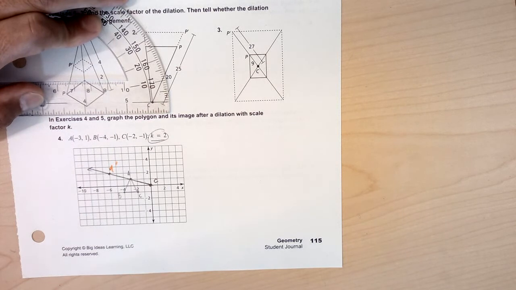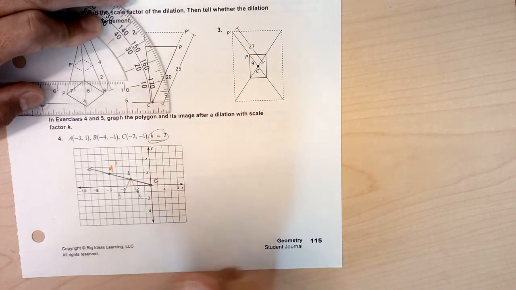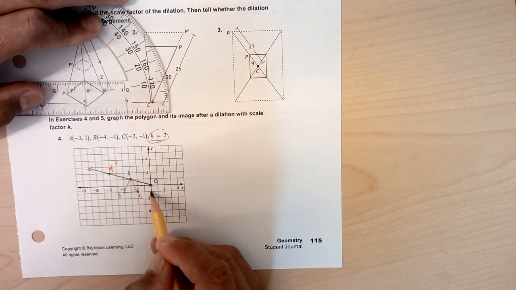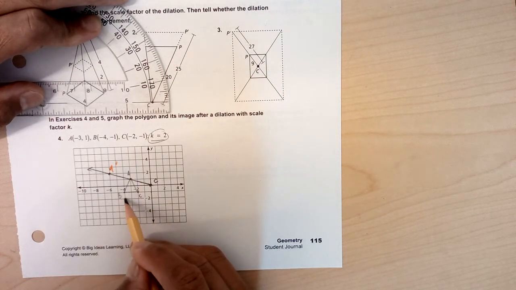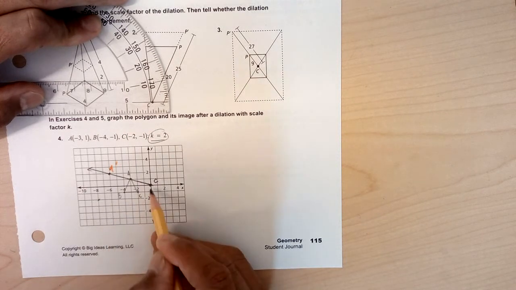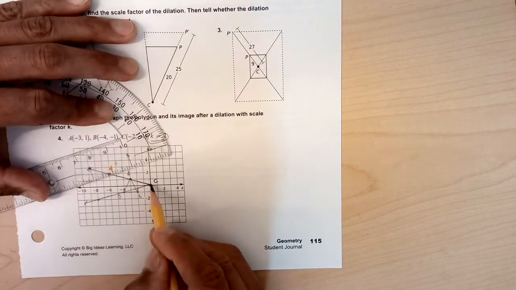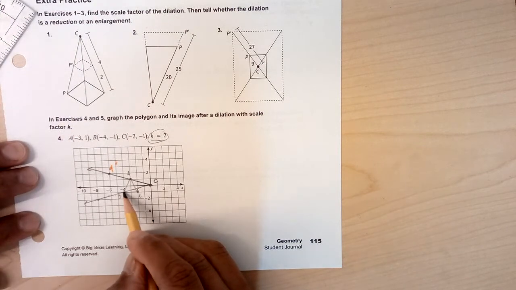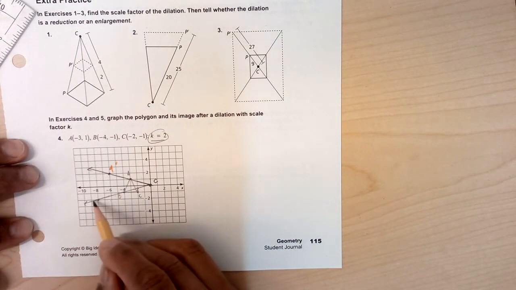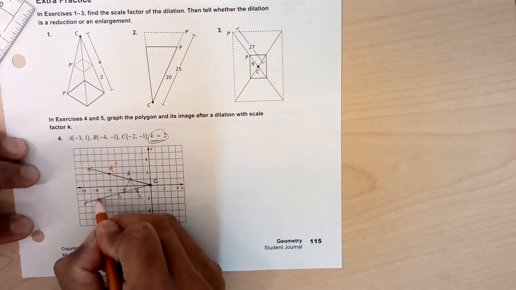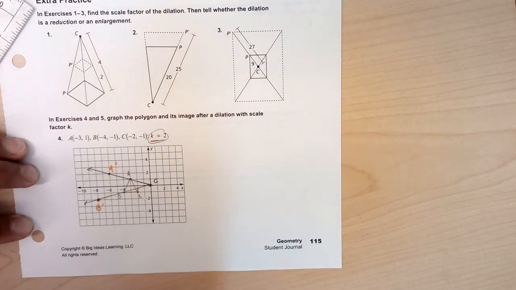And then just repeat the process through point B. From the center of dilation, I go down 1, left 4. So I can go down 1, left 4 again, and then my ray would go through those points. Down 1, left 4 once is 1 unit. Down 1, left 4 twice, that's 2 units. Again, the scale factor is 2. So this would be B prime.